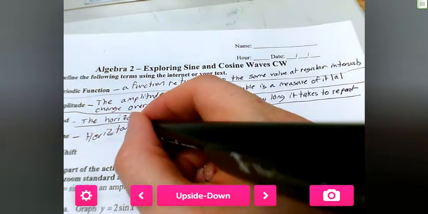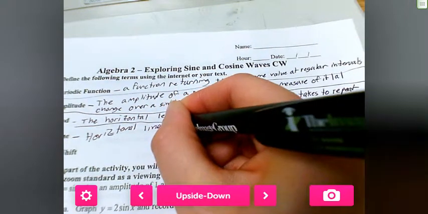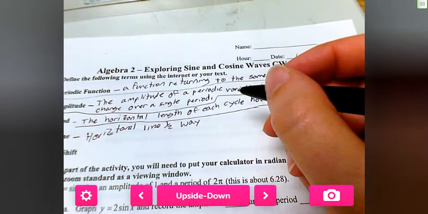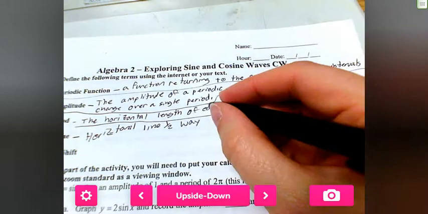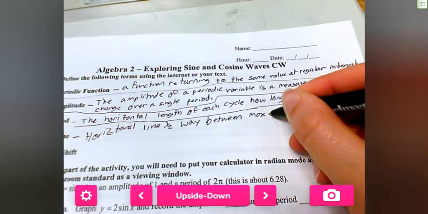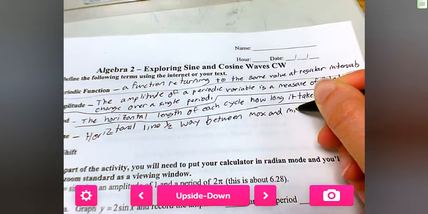Horizontal line. Halfway between max and min. And then phase shift is a horizontal translation.